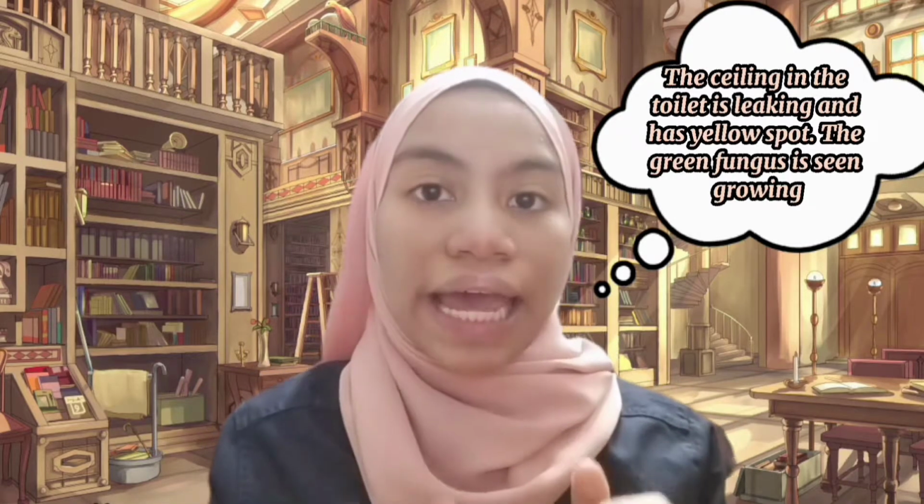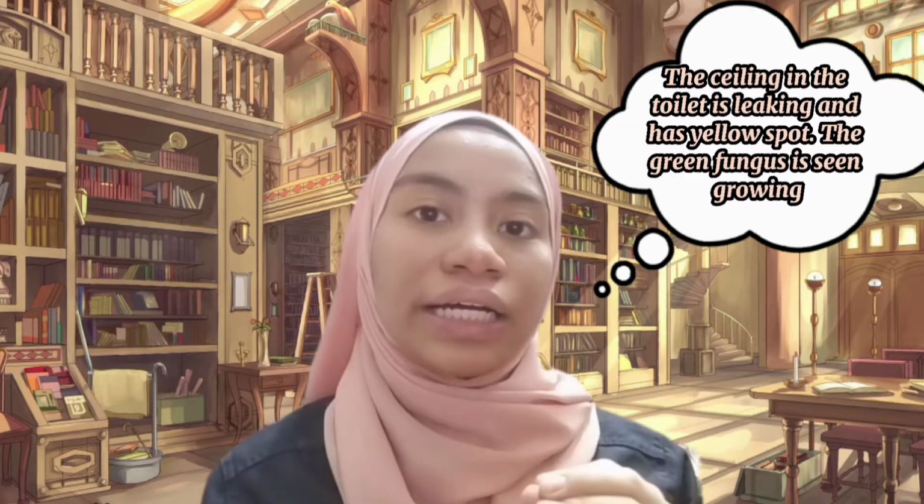The first defect is a leaking ceiling. The location of this defect is in bathroom number 1, and the symptom of this defect is that the ceiling in the toilet is leaking and has a yellow spot. We can see that green fungus is growing at the bottom part of the ceiling.